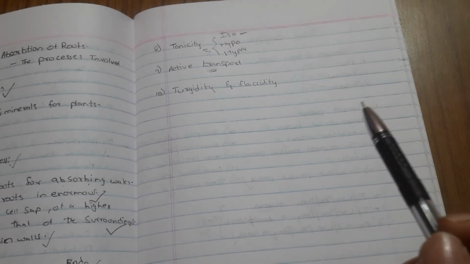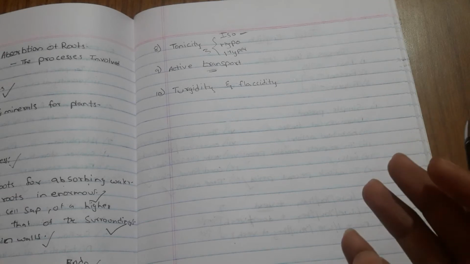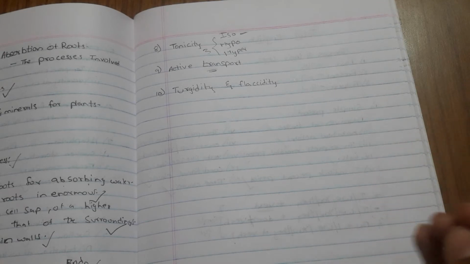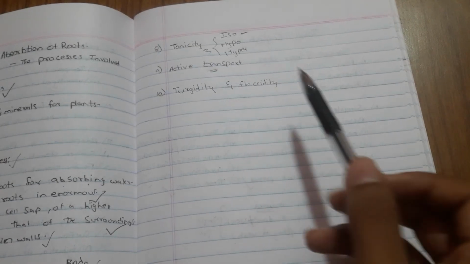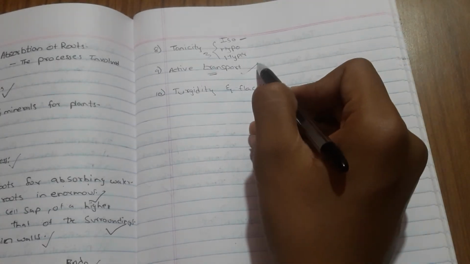Now certain nutrients such as ions of nitrates, phosphate, potassium, zinc, manganese, etc. cannot pass through the cell membrane of the roots easily. This is because the concentration is higher inside the root cells, and it is so maintained in order to develop osmotic pressure for absorbing water. Okay, that is about active transport.